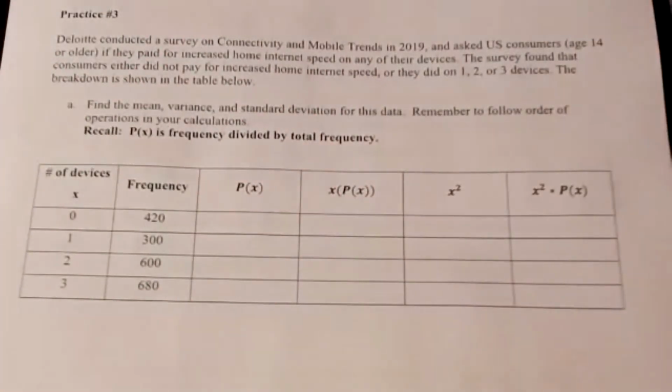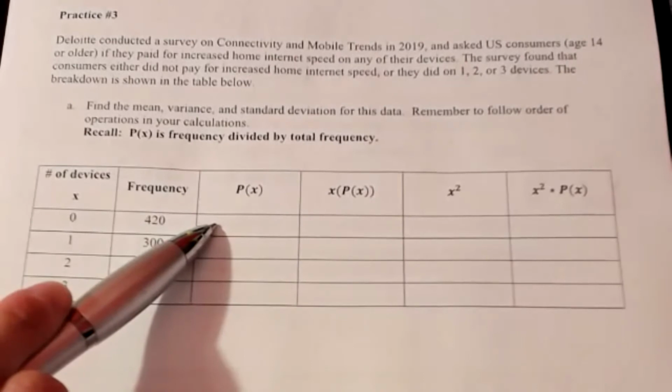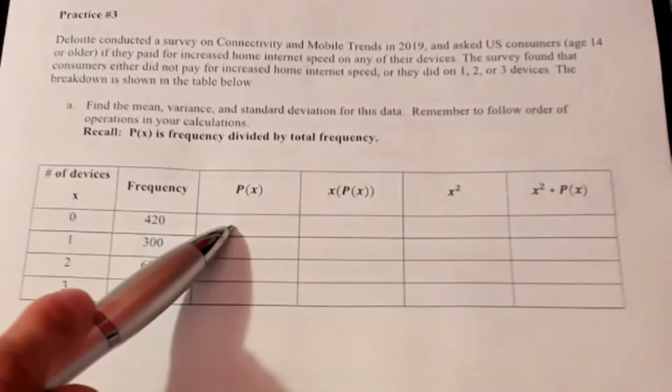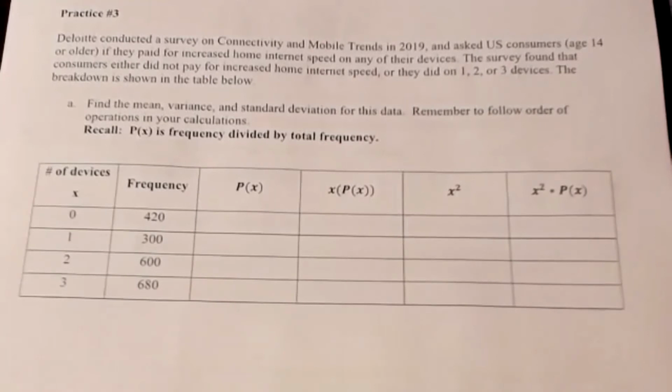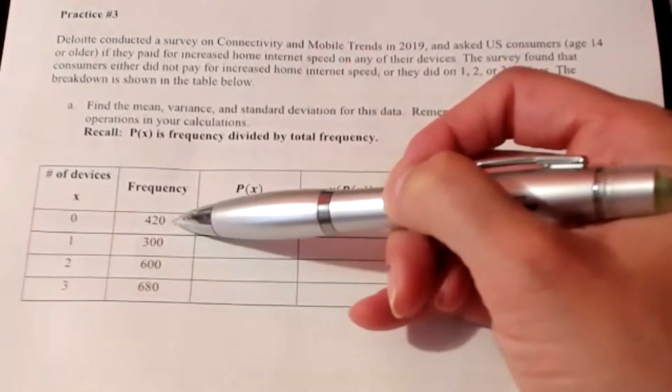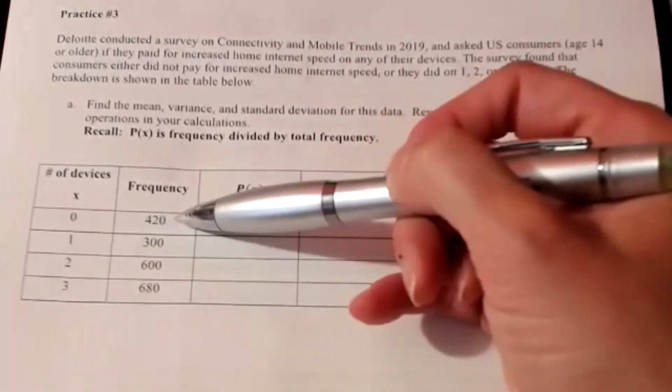We learned that to calculate probability, that's the same as identifying the relative frequency. So how would I find the probability, the likelihood that the consumer said they paid for increased home internet speed on 0 devices? How would I calculate that? Number of devices over frequency. Ah, the frequency. Okay. So we figured that there's 0 devices, and that occurs 420 times. We want the likelihood of this particular occurrence.